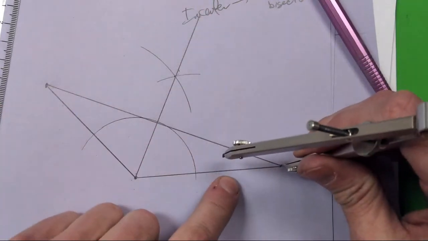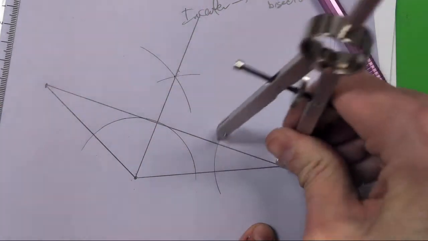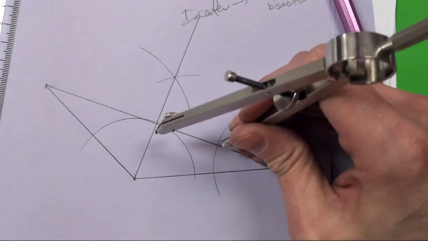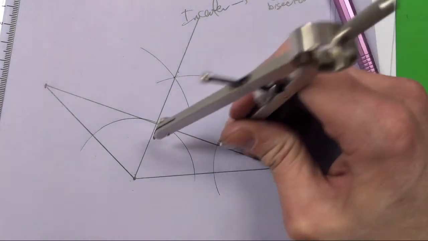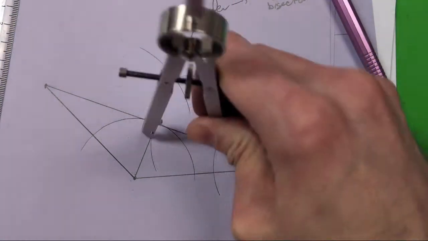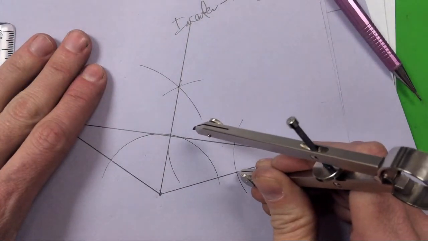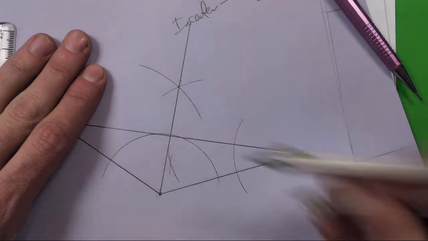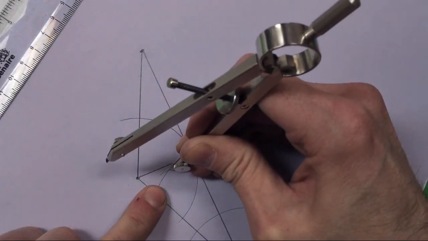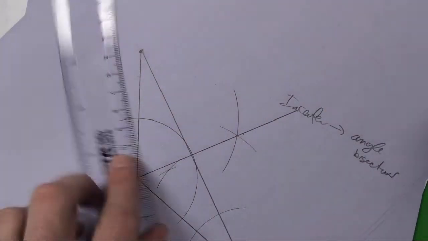So I'll stab my compass into the vertex point, make an arc that intersects both sides of this. Now for an acute angle, we can use the same exact compass setting. And I'll start here at the top one, make half of the dead guy's eye, and then one on the bottom, the other half of the dead guy's eye. Put a little point where they intersect. That looks good.